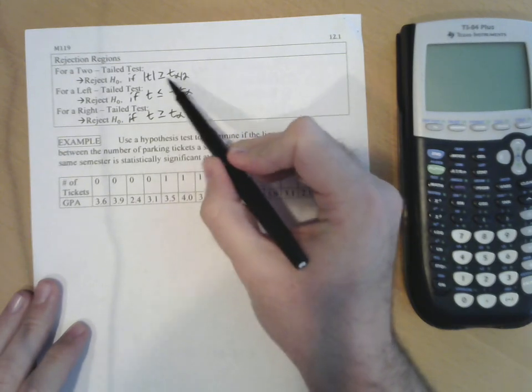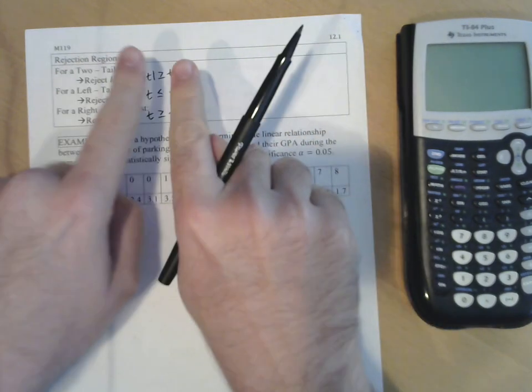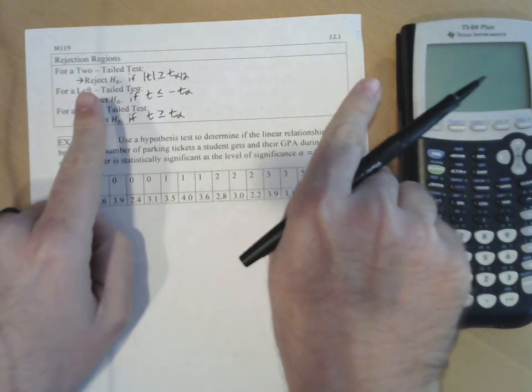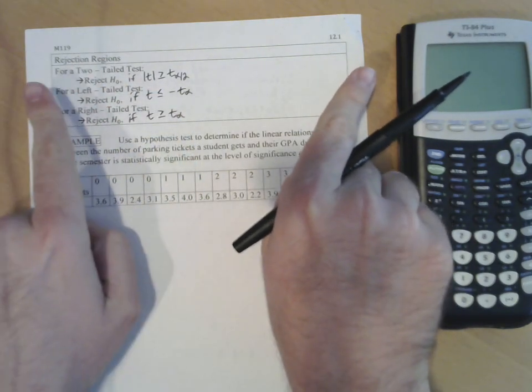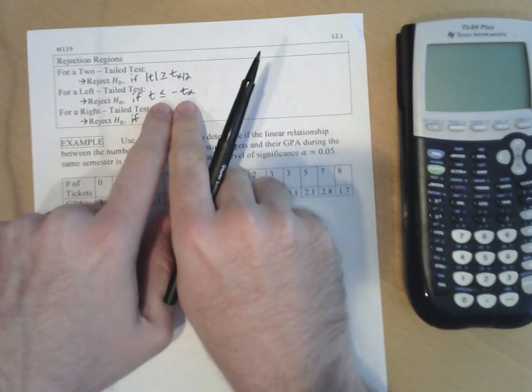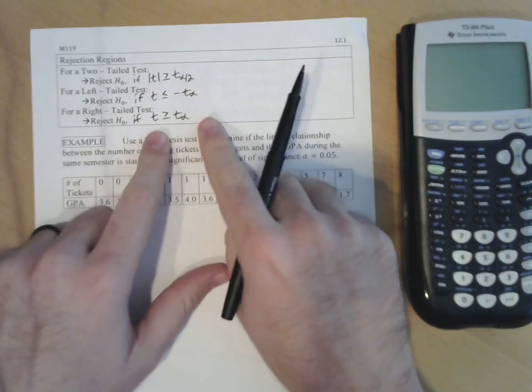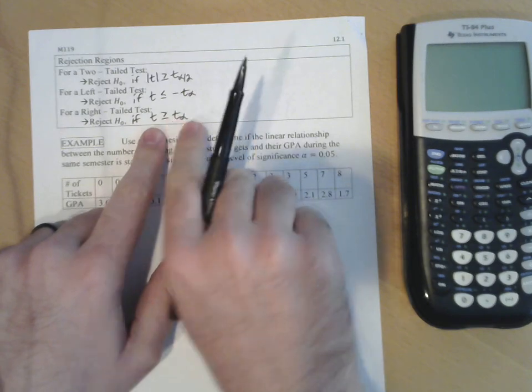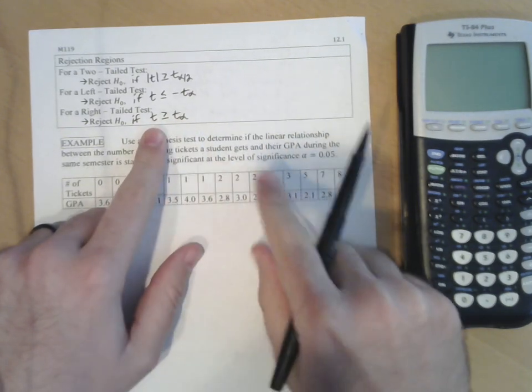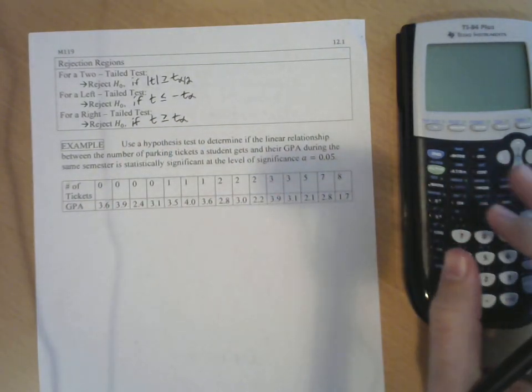So this is telling us that at the tails, t is either greater than or equal to t sub alpha over 2 or less than or equal to negative t sub alpha over 2. This is specifically far to the left tail, less than or equal to negative t sub alpha. And this is the right tail, if we're significantly larger than t sub alpha, our critical t-score.